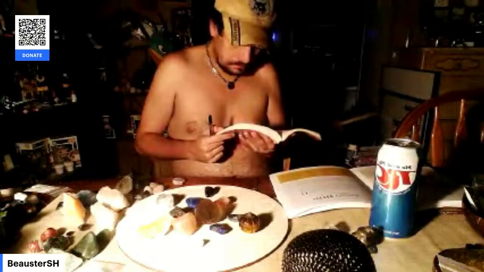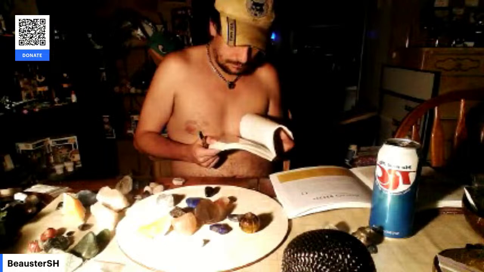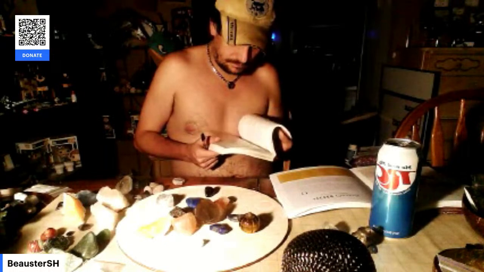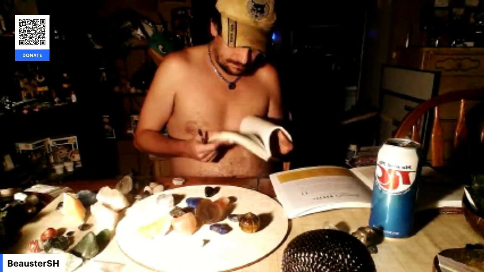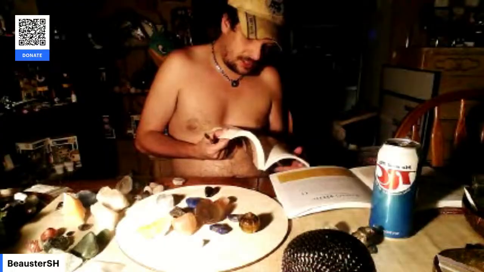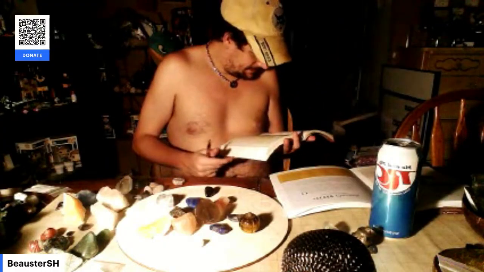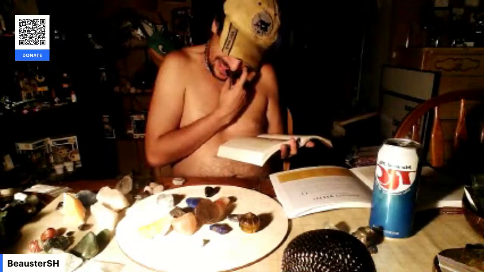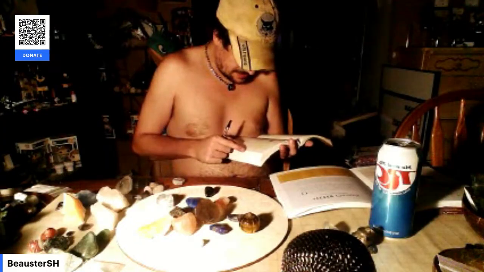Cancer's technically predominantly July, but our birthstone is ruby. It might help in this situation. Actually, the ruby is Aries and Leo. Bullshit. Is what it says in the... I know what they say, but actually, ruby is the July birthstone.